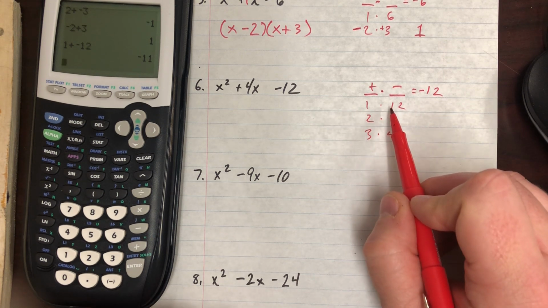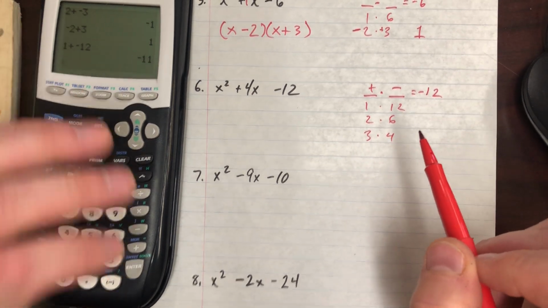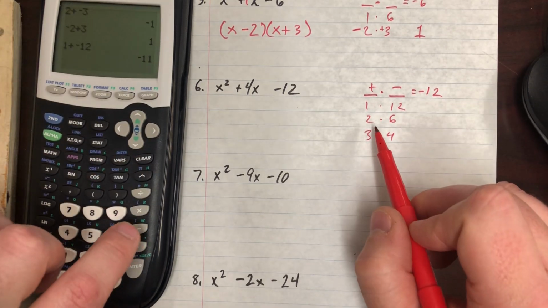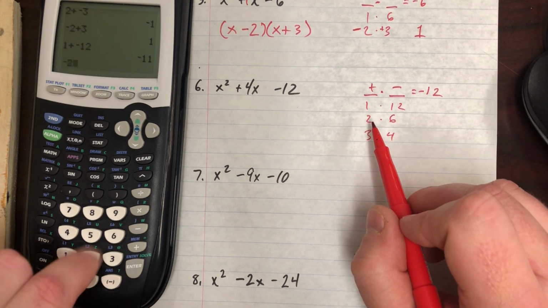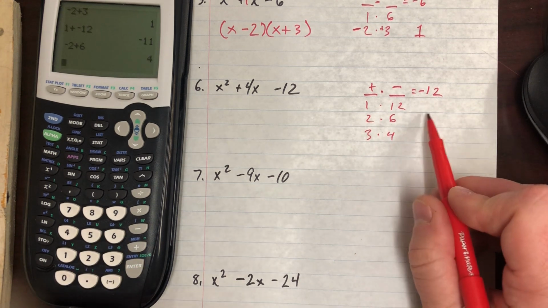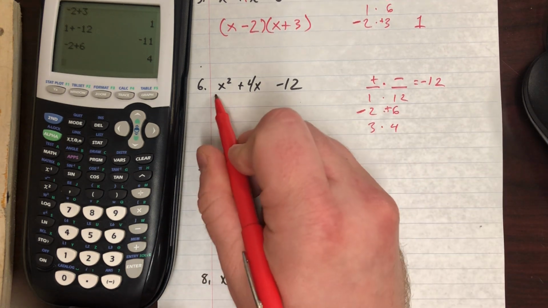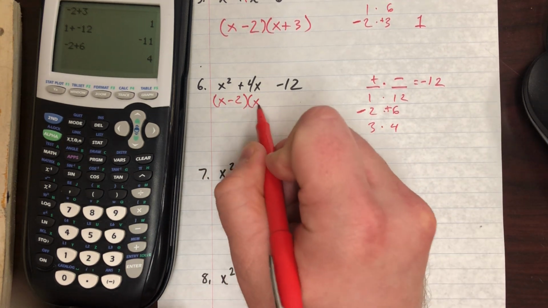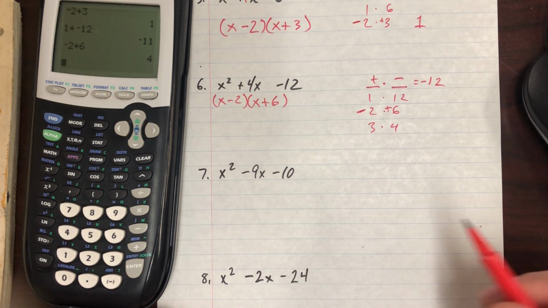So whenever I need to multiply to a negative, I need one plus and one minus. Okay, that was -11, so I know the reverse will be positive 11, so I don't need to try that. You can though if you don't believe me. What if I try -2 plus regular 6? Oh, there we go. So -2 and positive 6.